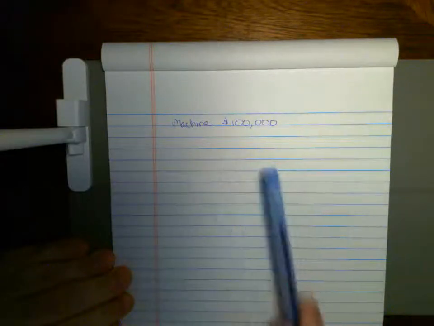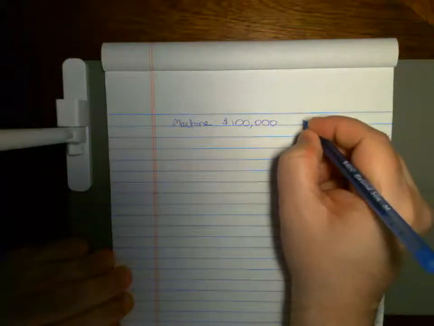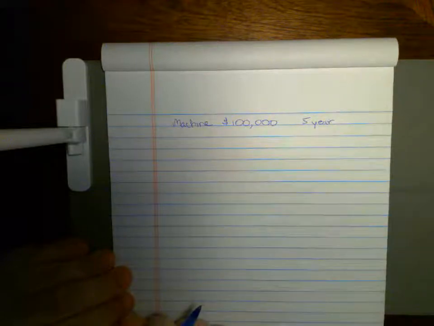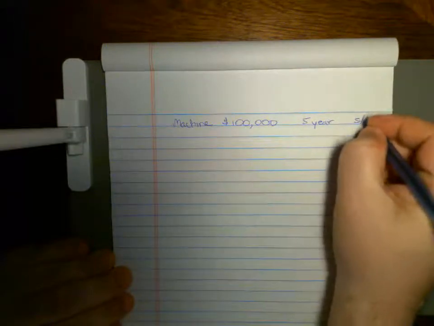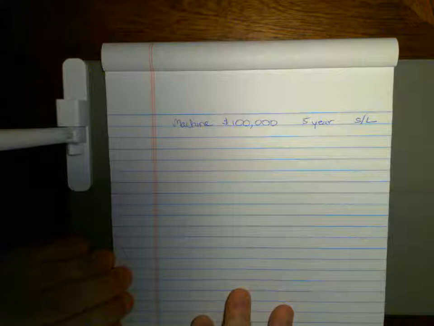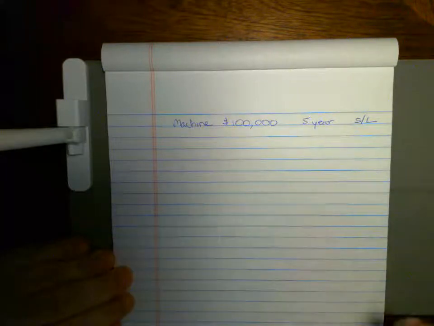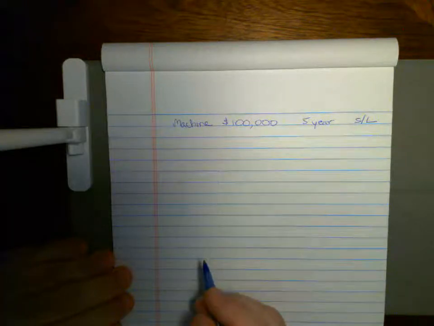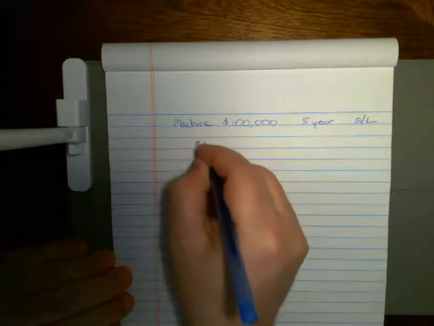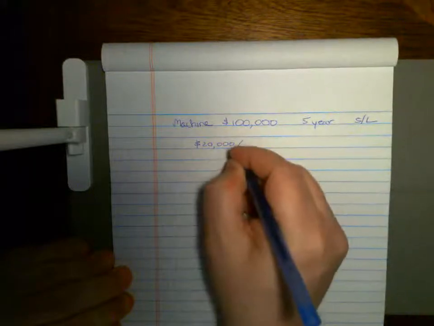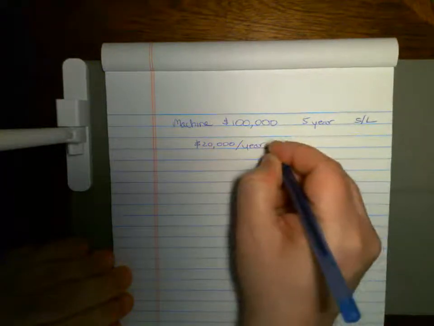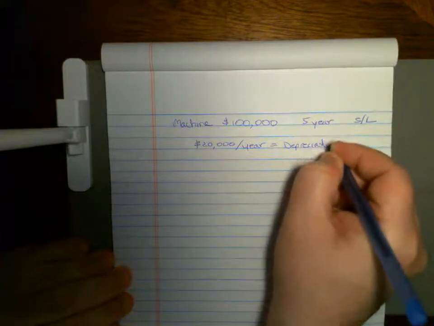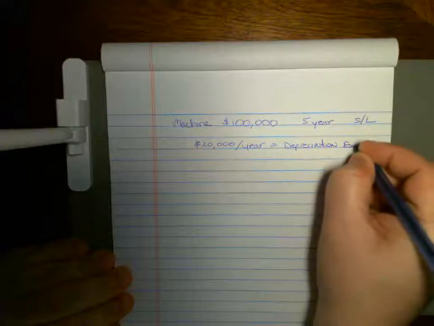Now, in the accrual accounting world, we might say that this machine has a 5-year useful life, and we're going to use straight line depreciation on this. No residual value, so we don't have to worry about that. And so we divide 5 into 100,000, and that becomes $20,000 per year, which will equal our depreciation expense.